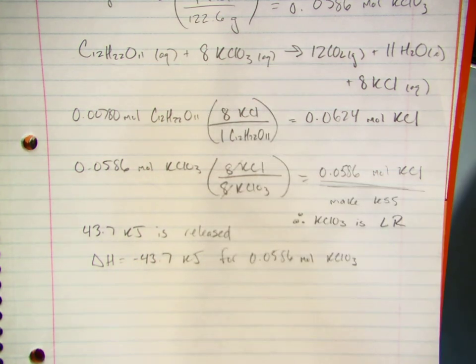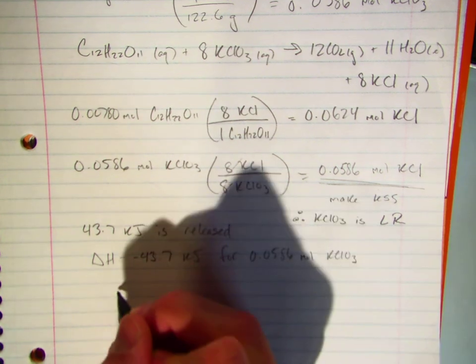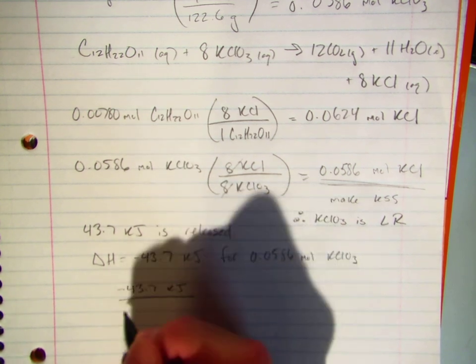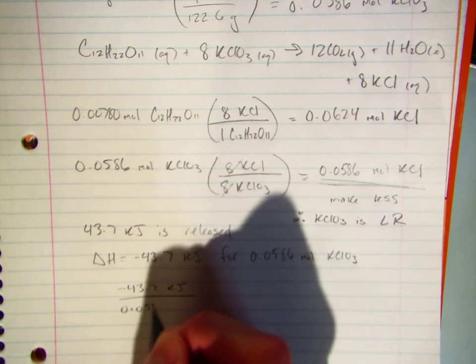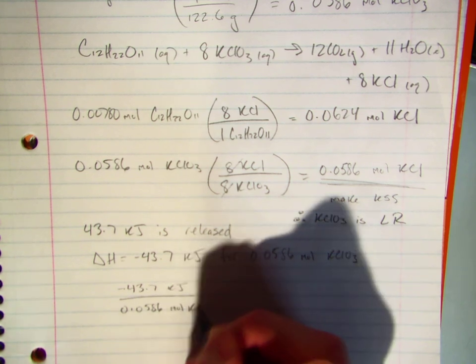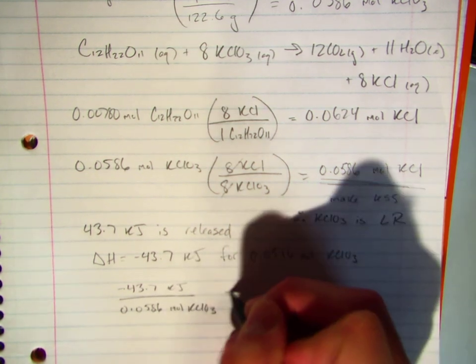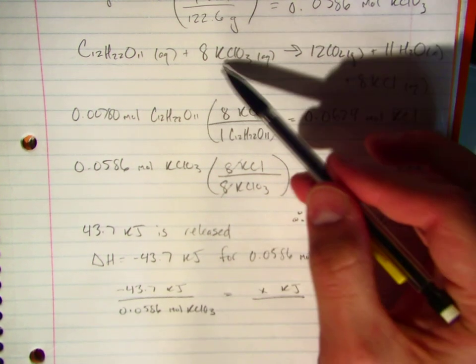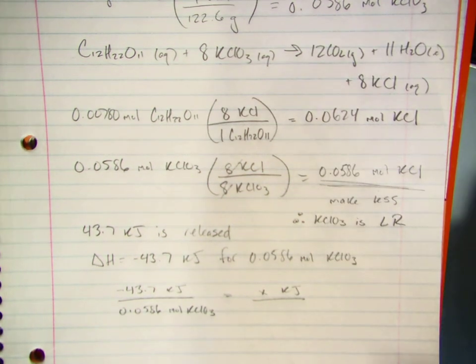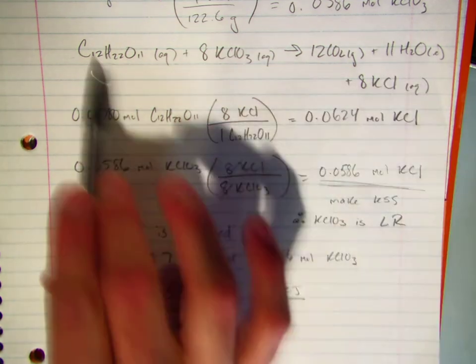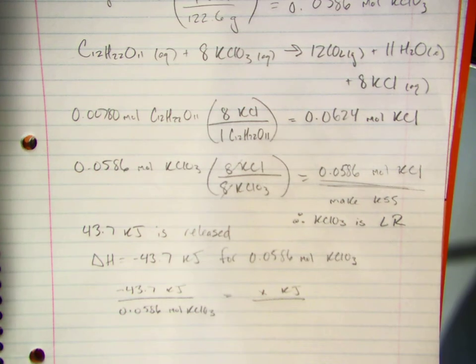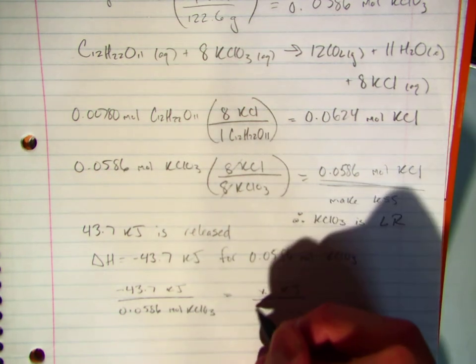it's written. So the simplest thing to do is just set up a proportion. If it's negative 43.7 kilojoules for 0.0586 moles of KClO3, how many kilojoules does that work out to be for 8 moles of KClO3? Because that's what I'm solving for, the heat of this exact reaction when I have 1 mole of sucrose and 8 moles of potassium chlorate coming together. So that goes down here.